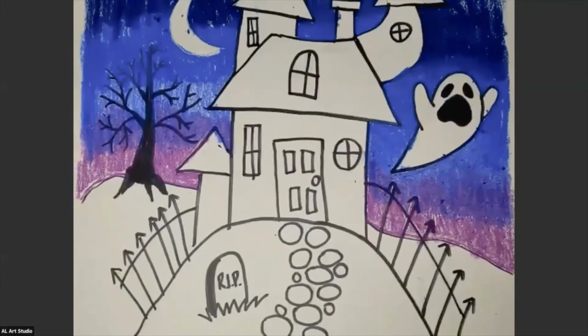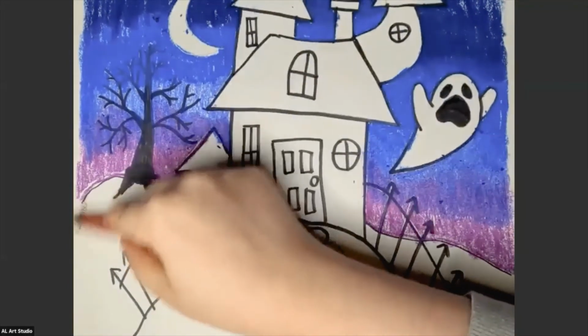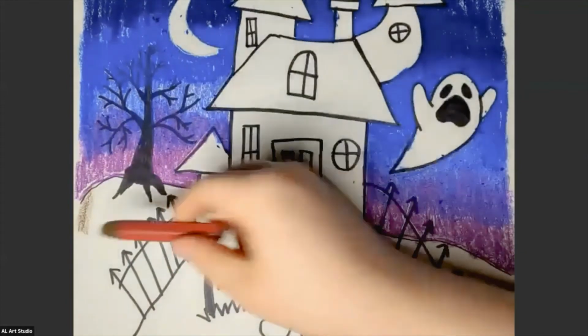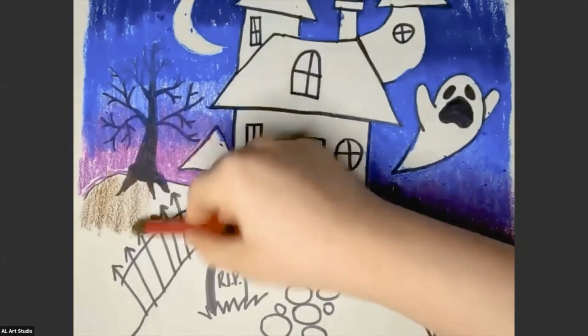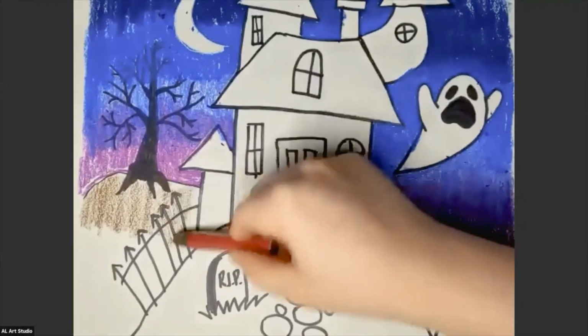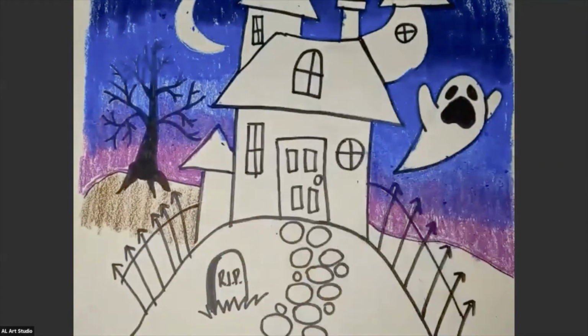So then after your sky, we're still going to save the black part of the house for last, right? So I'm going to do my hills in the background. And I'm going to press super light with this to get a rougher texture. I'm even kind of using the side of it.